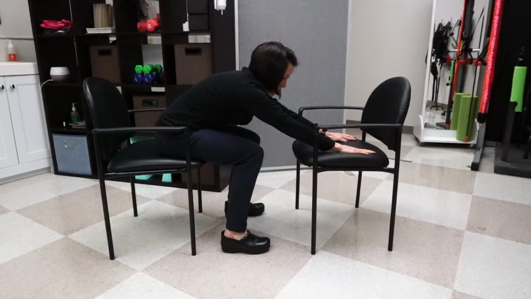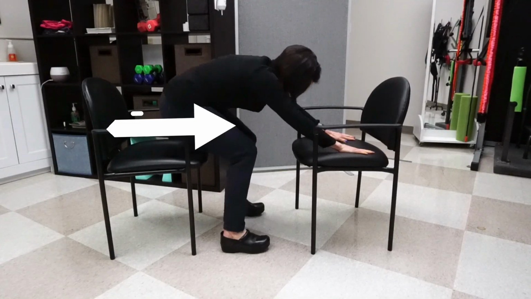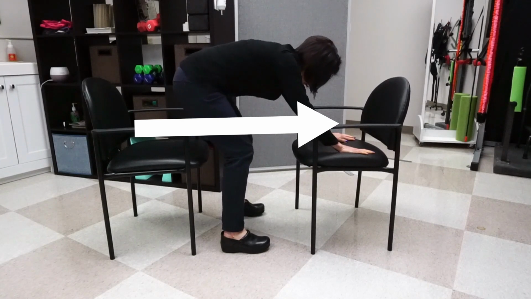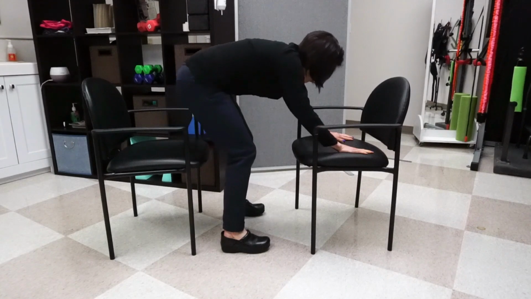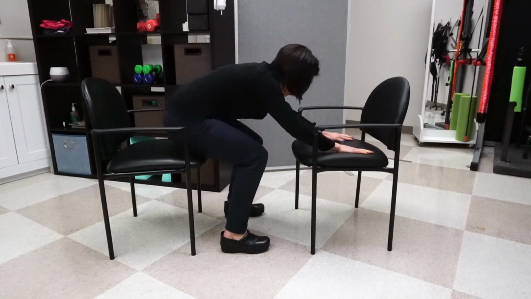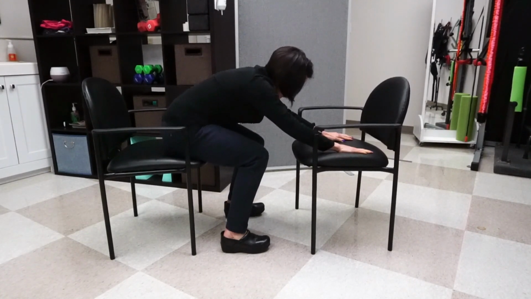So you want to try and do this by just shifting the weight from your bottom. You probably feel a lot of pressure on your bottom, because that's where most of your weight is positioned right now, into that chair that you're sitting on. You want to try and shift that weight so that there's more pressure on your hands, and you're going to do what I call a little mini sit to stand.